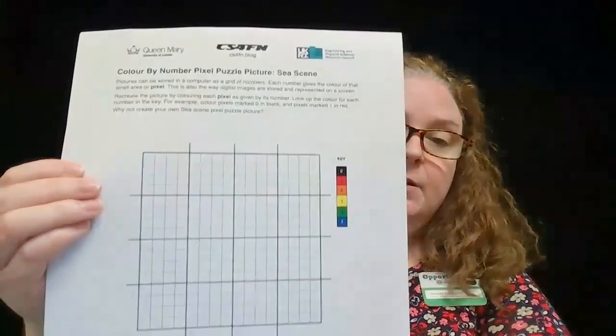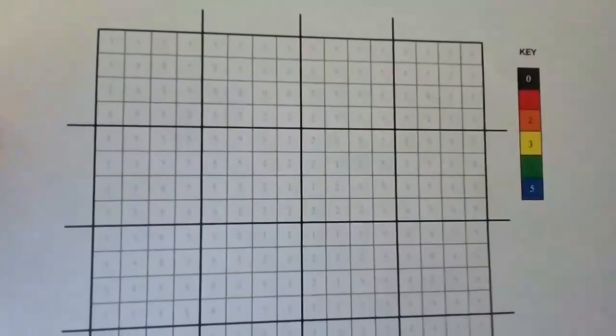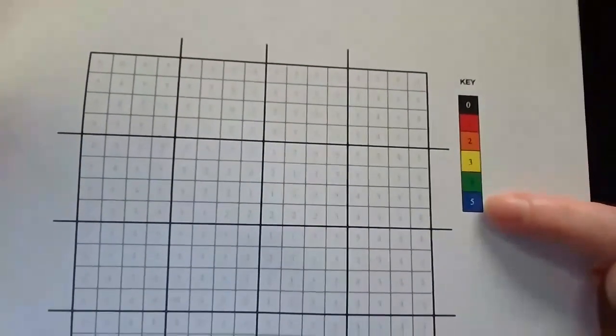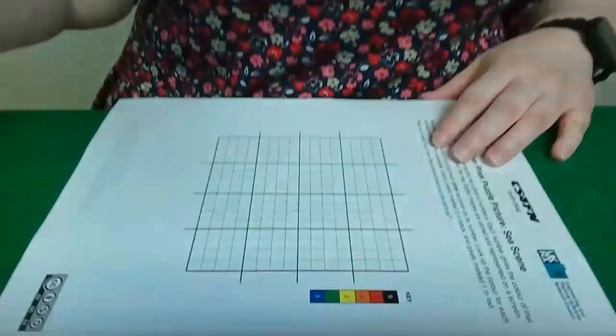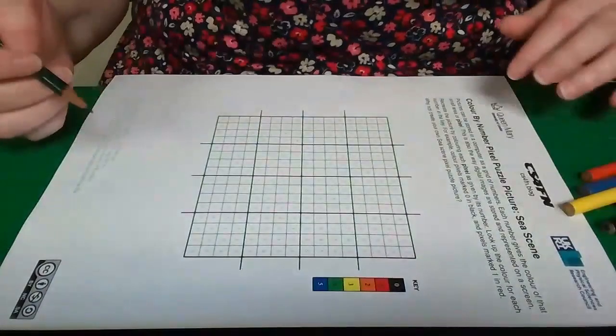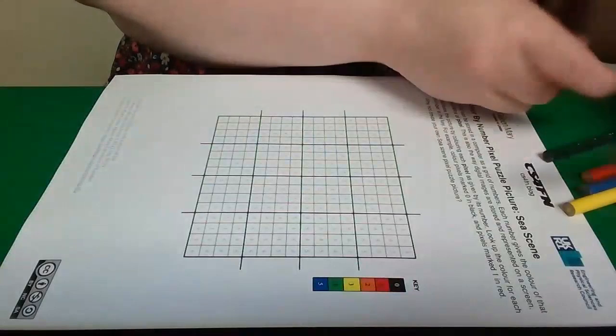So you can have your own pixel image using this worksheet in your bag. Now this is a color by number, and if you look very closely, you'll see that the squares each have a number in them, and it corresponds to this color key on the side. So this is where you're going to need your colored pencils or markers or crayons. Let's tilt our camera down and start this one together, and I'll give you an idea of what it'll look like when it's done. So let's start off with the number 0.